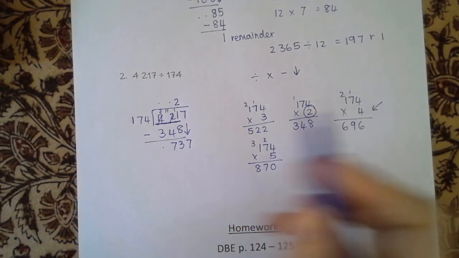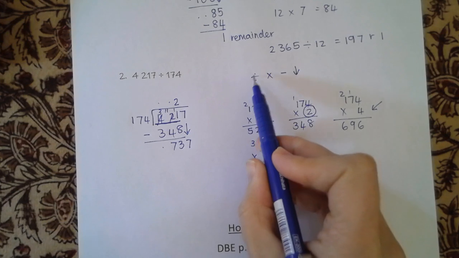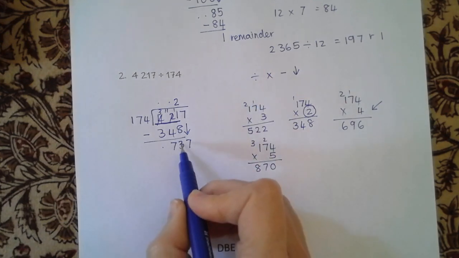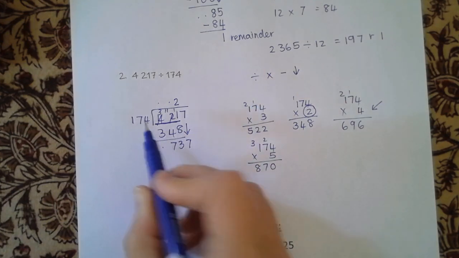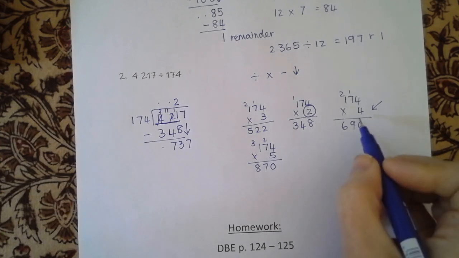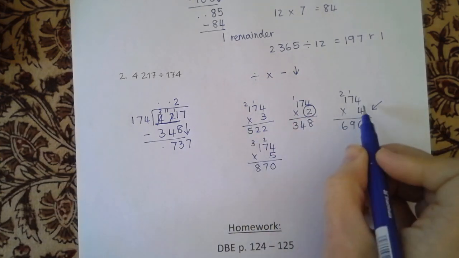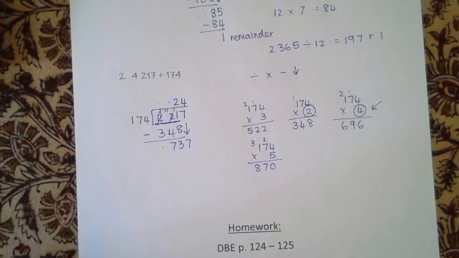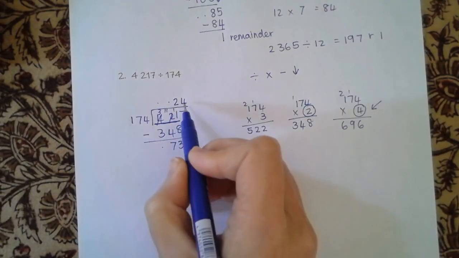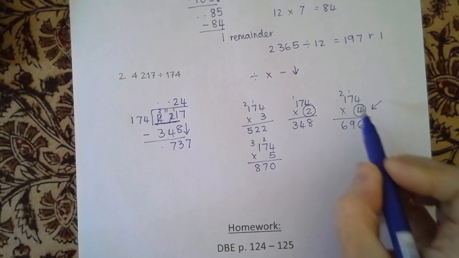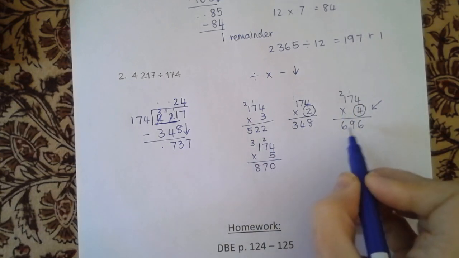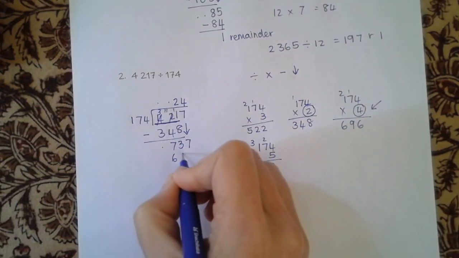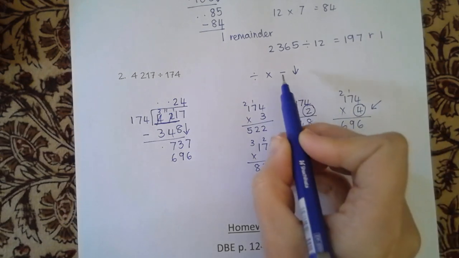Okay. So now we start again. Divide. 737 divided by 174. So what is the closest one? This one. How many times does it divide into that? That would be 4 times. Now you're going to multiply 4 times 174. Go to your notes. You've got it there. That is 696. What do we do now?